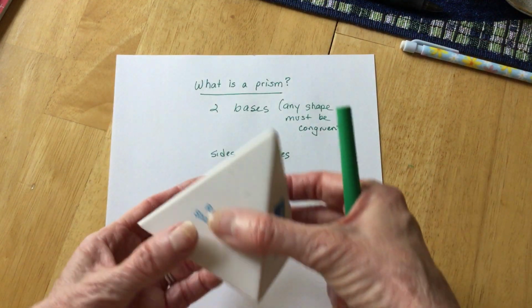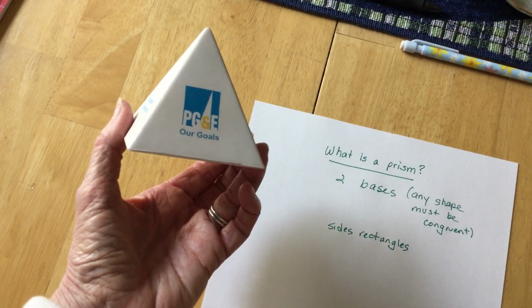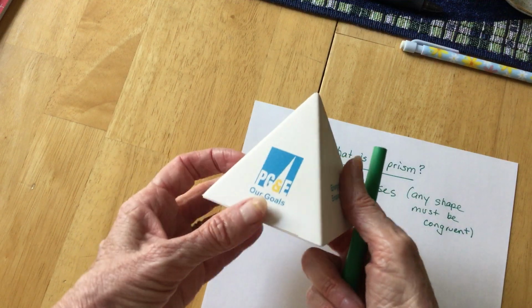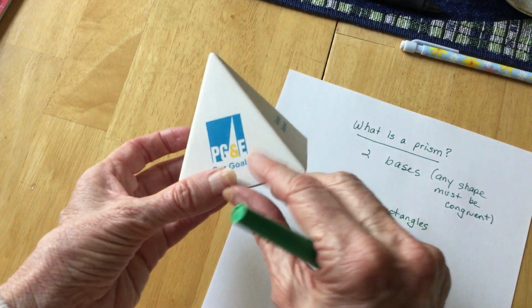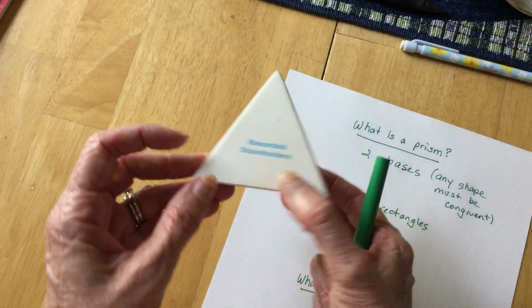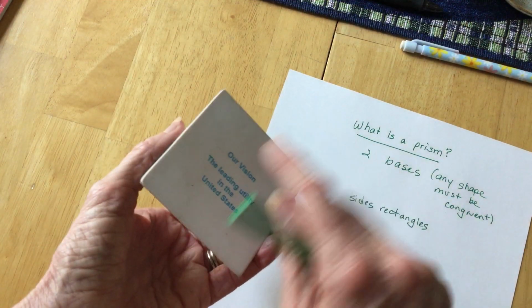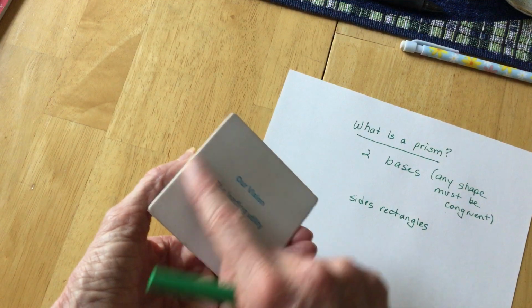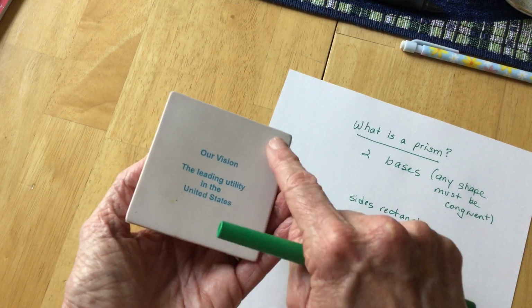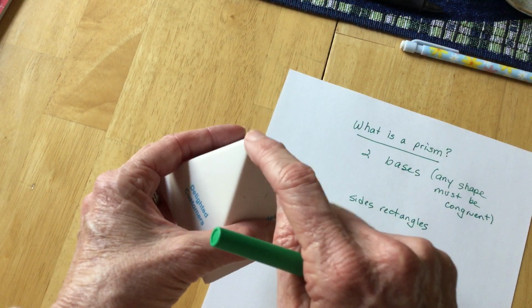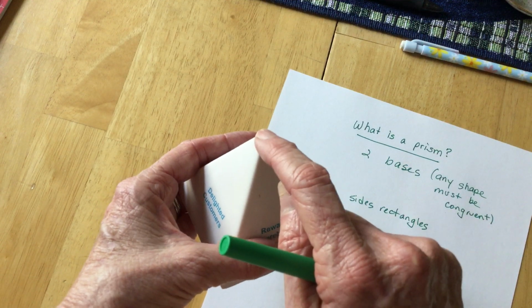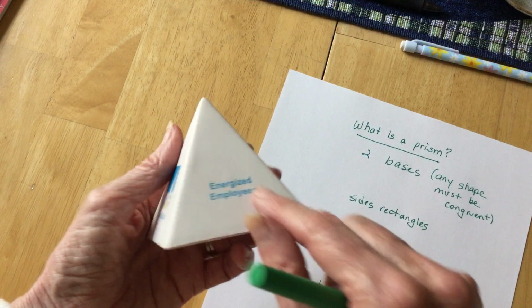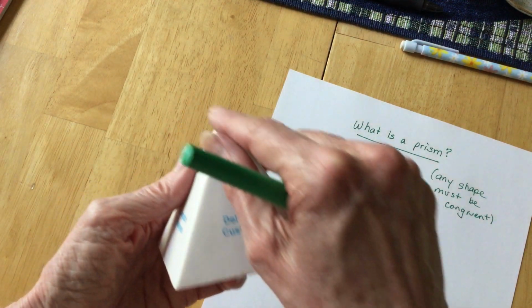Now here's another shape that I found walking around my house. My husband works for PG&E, so he had this on his desk. This is not a prism. This is a pyramid. What makes this a pyramid is that the bottom and the top are different. The bottom can be any shape. In this case it looks like a square, and the top is always one point. So instead of rectangles, the sides are always triangles.